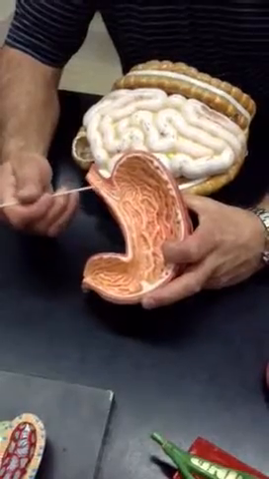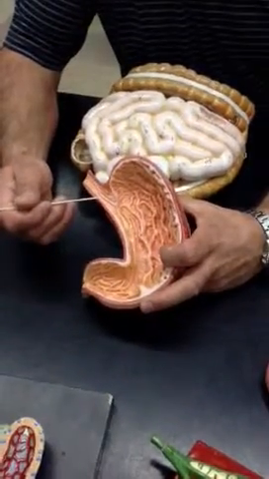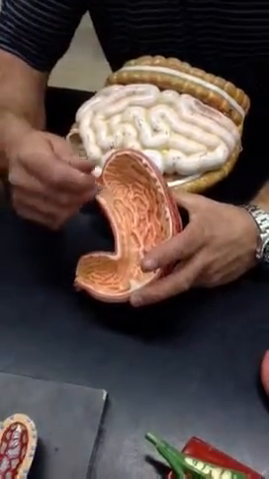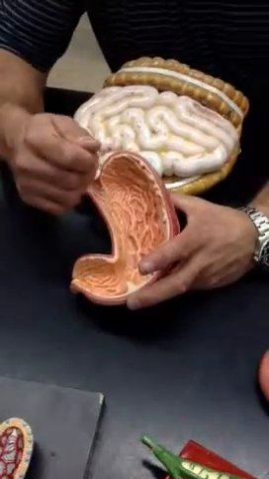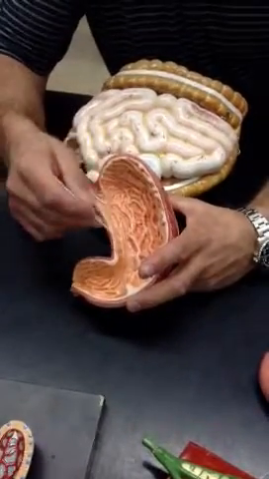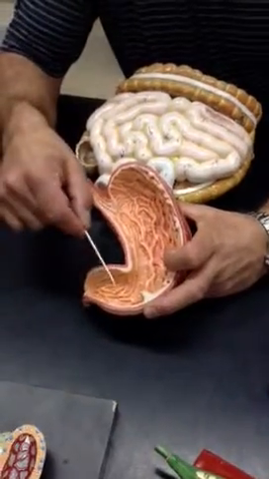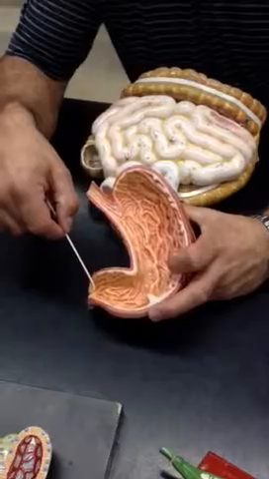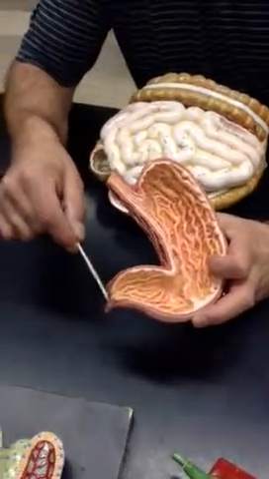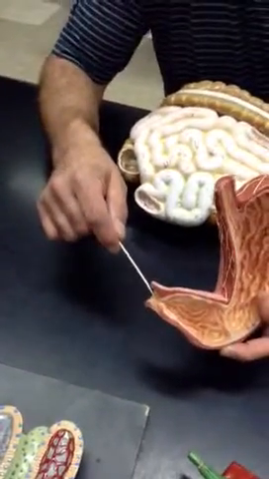This is the region for the lower esophageal sphincter. And then regions of the stomach: cardia, fundus, body, and then pylorus all the way back. Pyloric antrum, pyloric canal, pyloric sphincter. That leads to the duodenum.